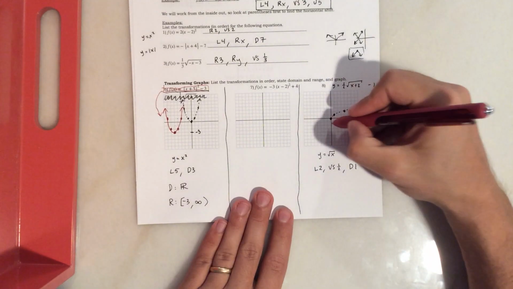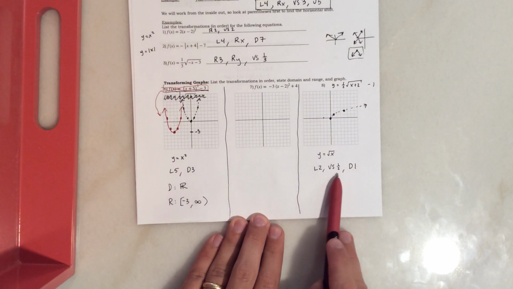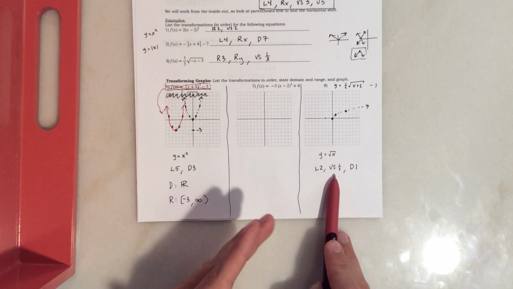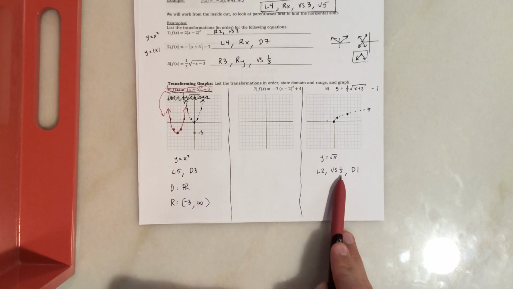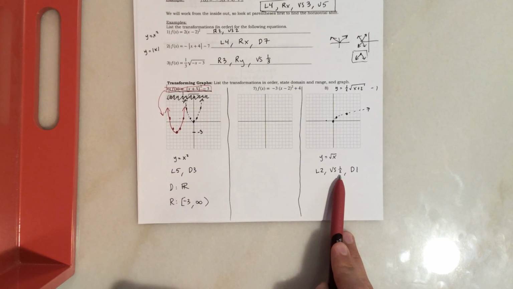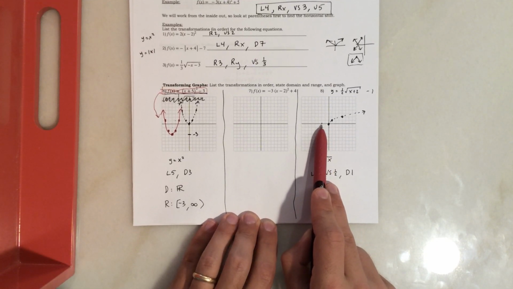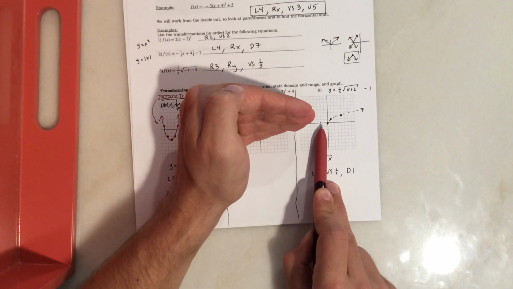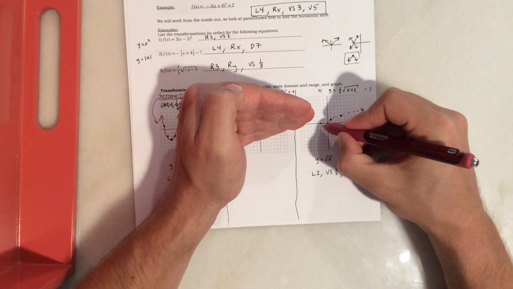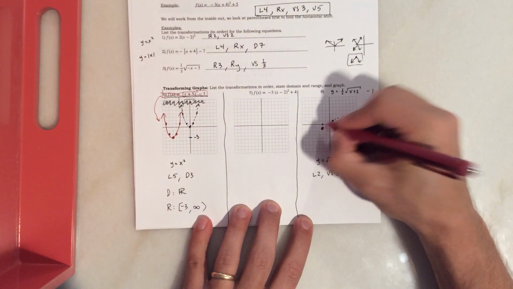So let's look at them. We'll go left 2, and then there's this issue of vertical stretch 1/2. All that means is take the current y value, multiply it by that number, in this case 1/2, and then plot that point. So let's look. If I go left 2, then I'm here. The current y value of that point is 0. And 0 times 1/2 is still 0. But then I move the whole thing down 1 to satisfy the last transformation. And I get this point here.